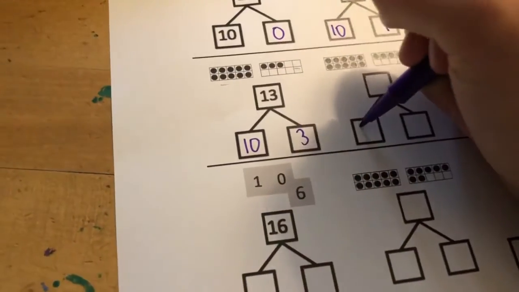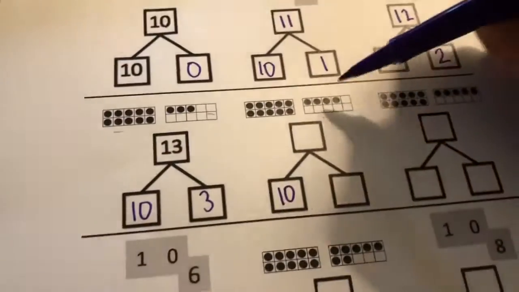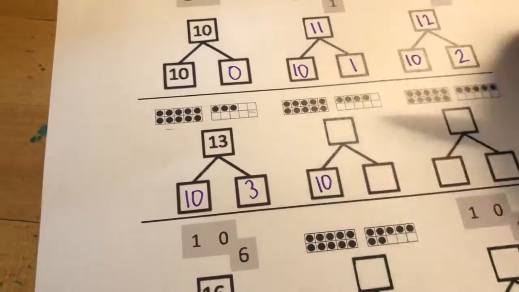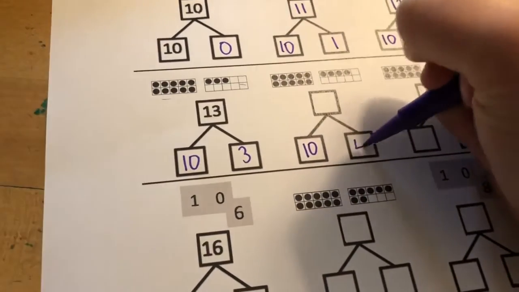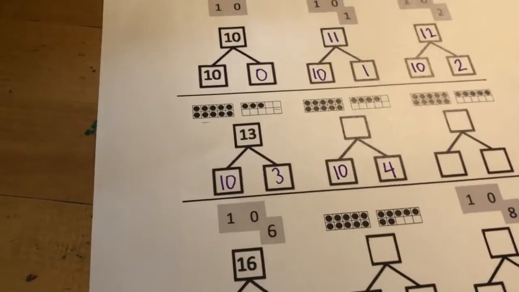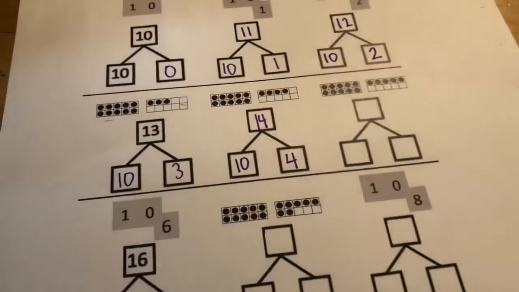Now here, I know I have 10 because I filled out that 10 frame. And let's count and see how many loose ones we have. You might already have an idea, but we can count to check. 1, 2, 3, 4. You said 4, you are right. Now 10, 4 is the same as what number? 14. And of course, you could count the dots to check.